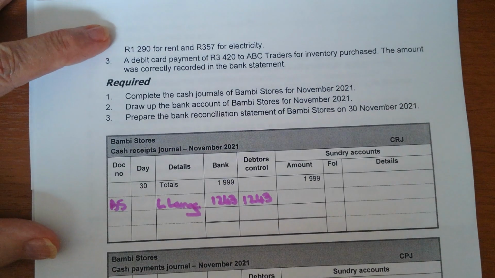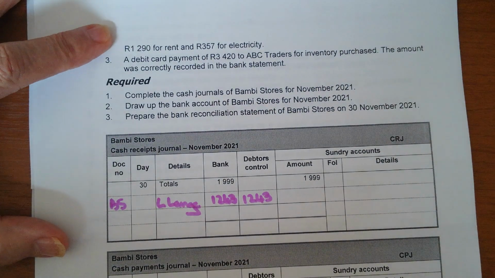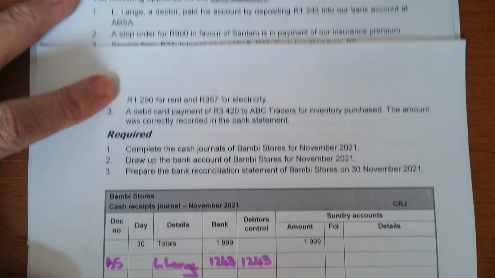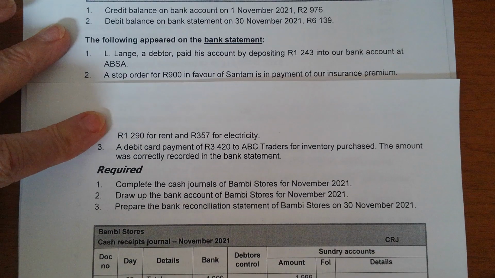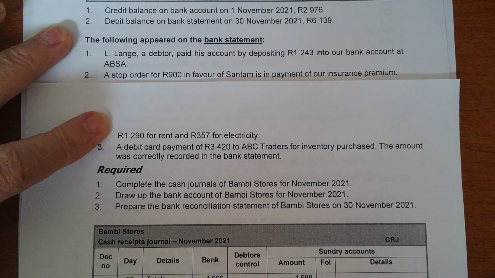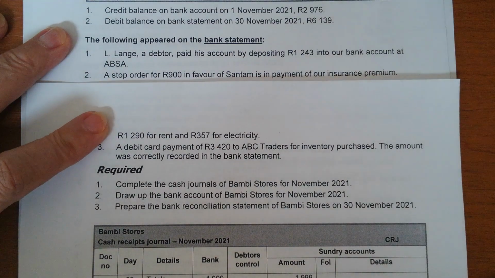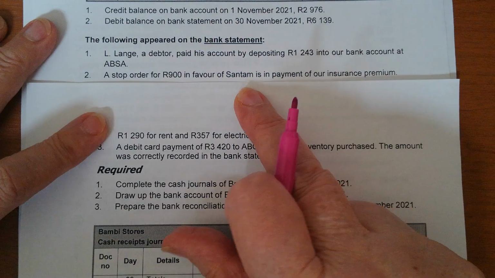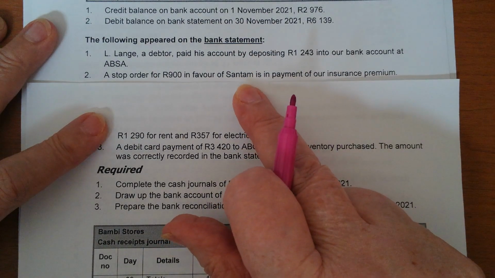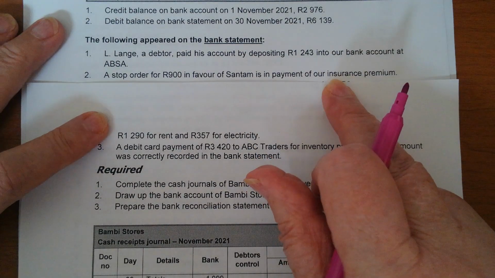Okay, then there's a stop order. A stop order is when we sign at the bank that they must pay something on behalf of the business every month, and the amount will stay the same from month to month. Okay, so the stop order is paid to Santam and it's for insurance.